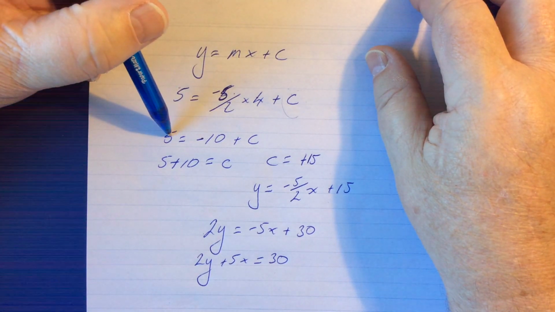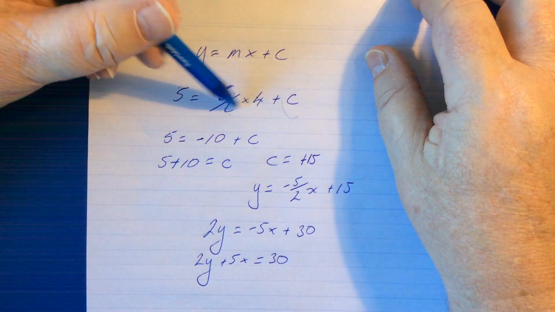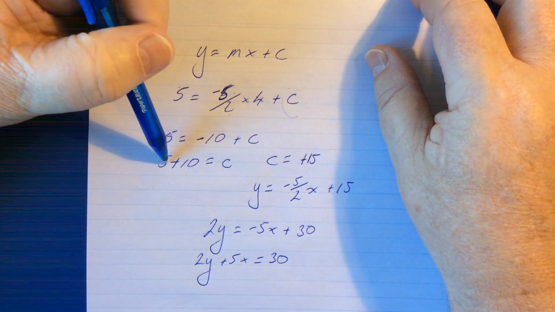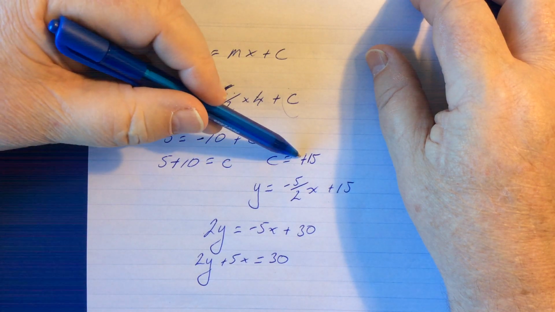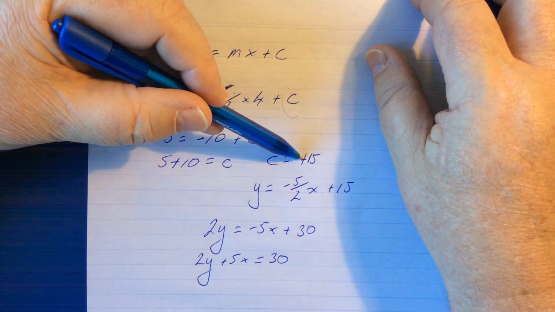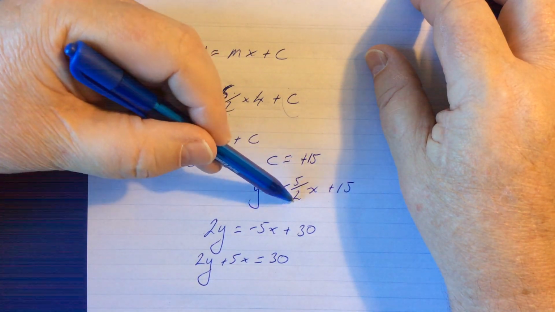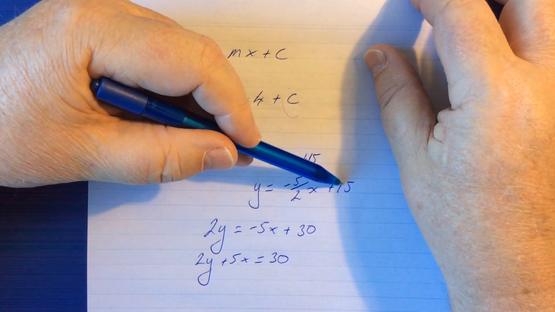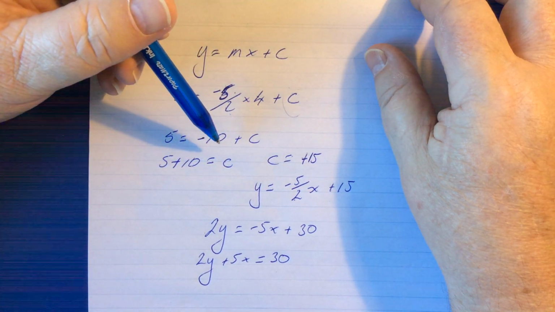So 5 is equal to negative 5 on 2 times 4, plus c. A little bit of rearranging, 5 plus 10 equals c, so c equals positive 15. We know the gradient, we know the y-intercept now, we know everything.